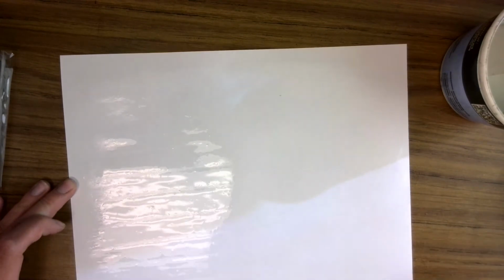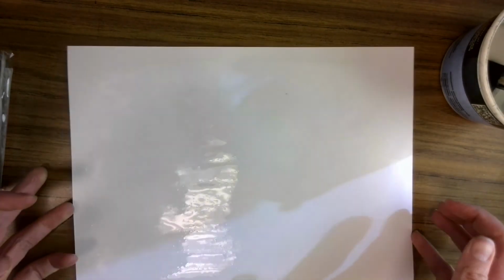And what you might notice is that the water on the paper is shiny. Now, if you were to do the next part of the process while the paper is shiny, you would notice that the ink that you're pressing into it would start to spread out and what's called bleed, and we don't want that to happen.